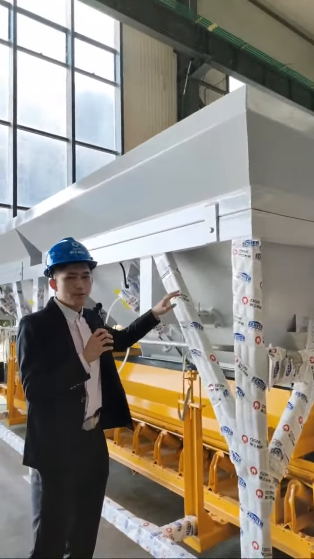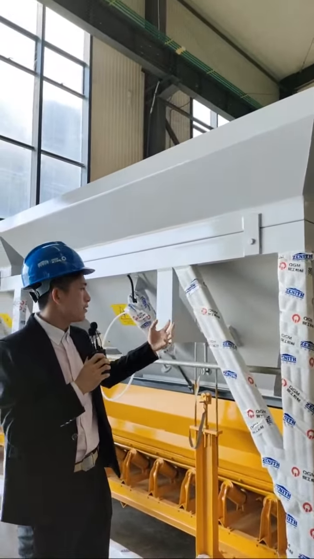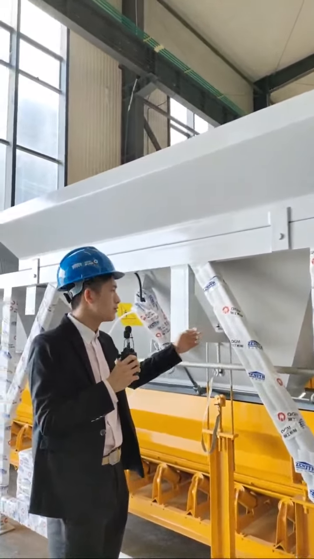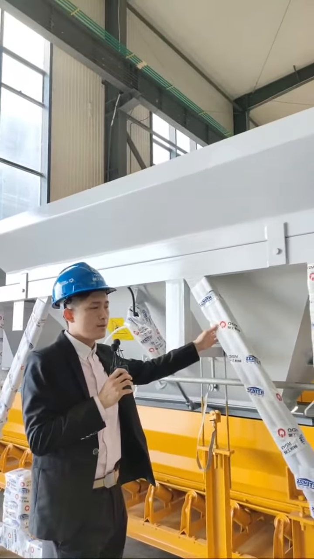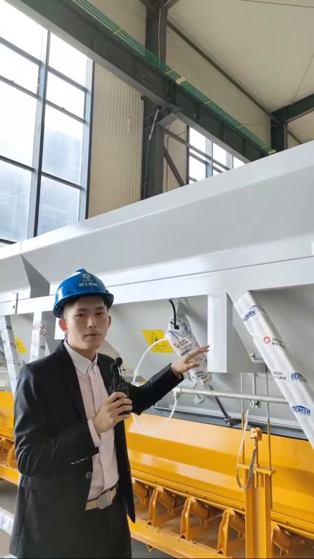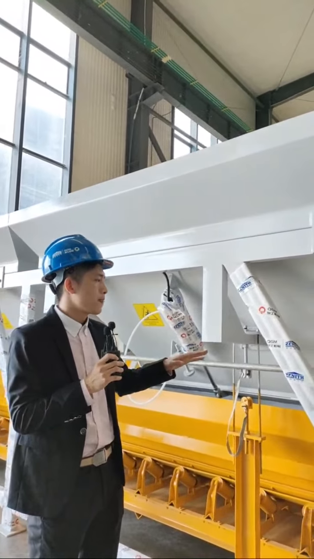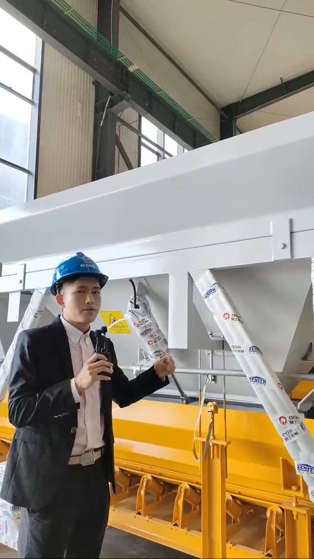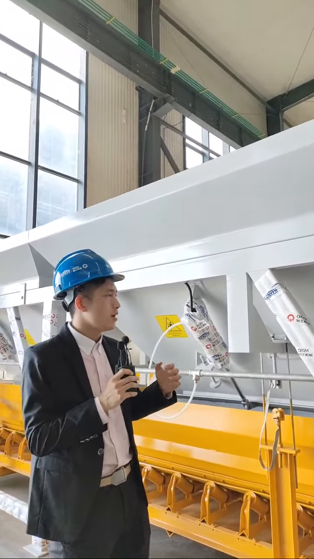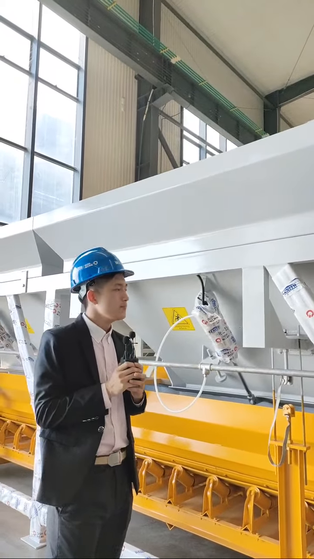The structure of the batcher is very thick, the thickness of the steel is over 5 millimeters. So the machine body is very strong. It can greatly improve the strength of our machine and prolong the lifetime of the batcher.